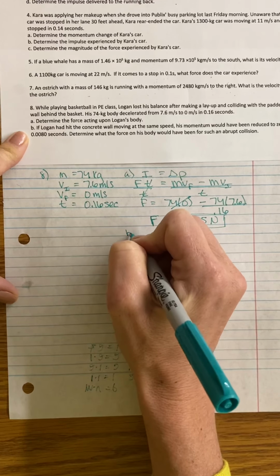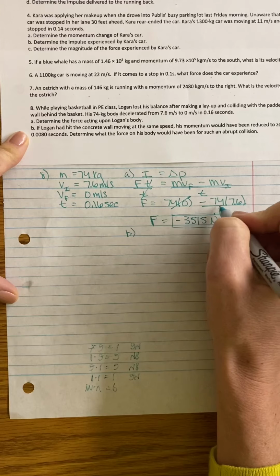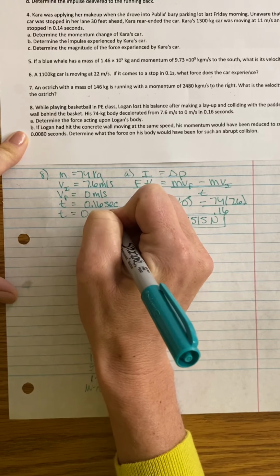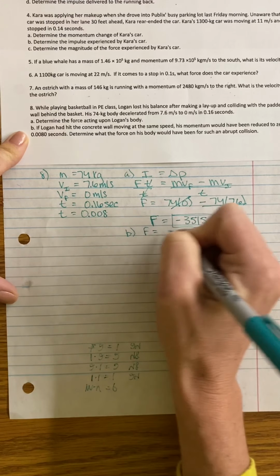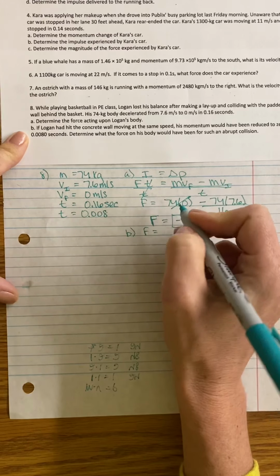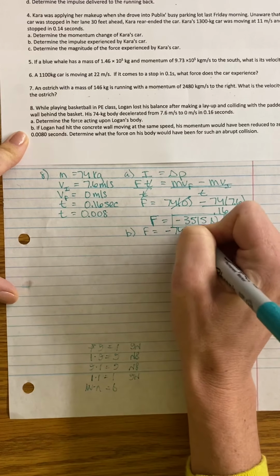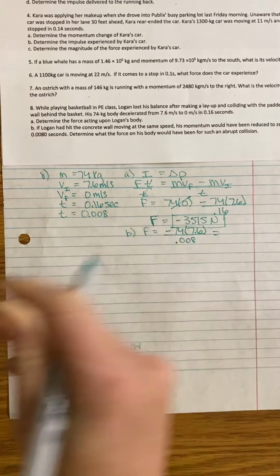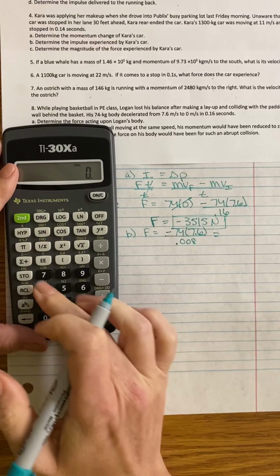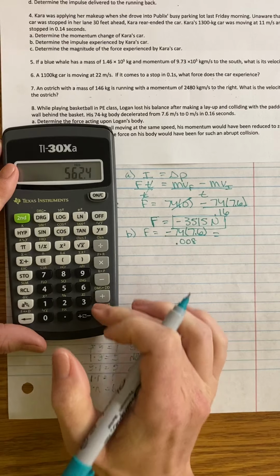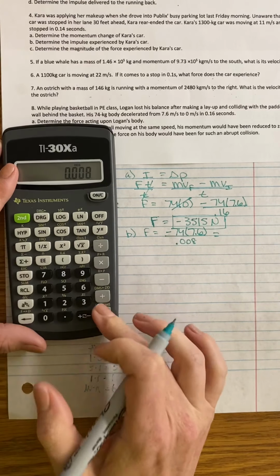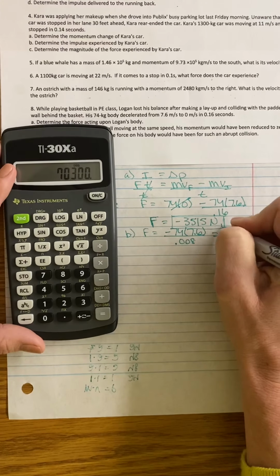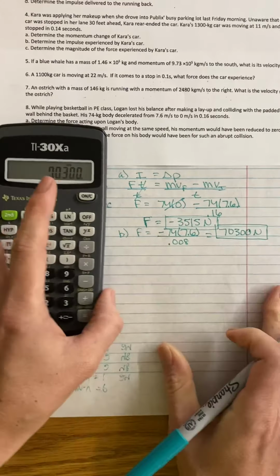Part B, you'd set it up the same way, except we would substitute our new time in the equation instead. So our force would be equal to, we still have no final momentum, our initial momentum divided by our new time, giving us, I can tell it's going to be really big. Newtons. All right.